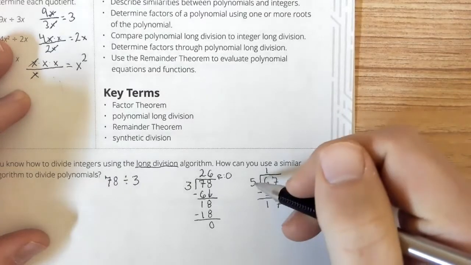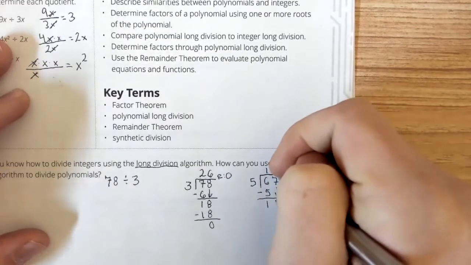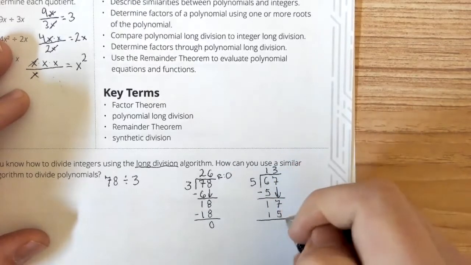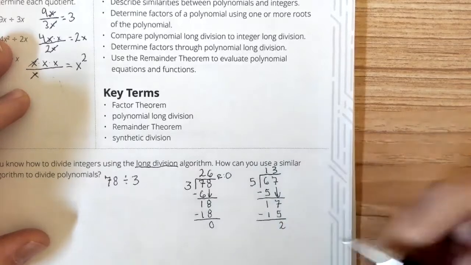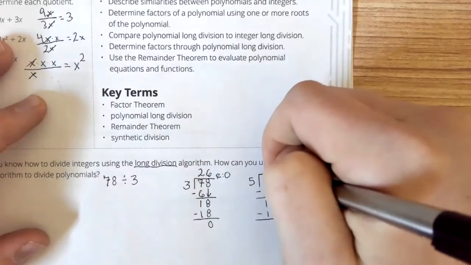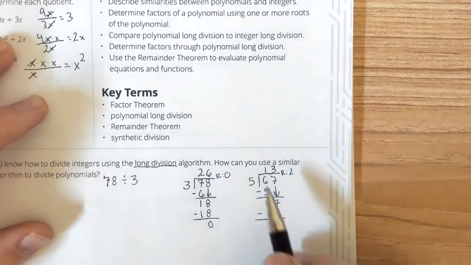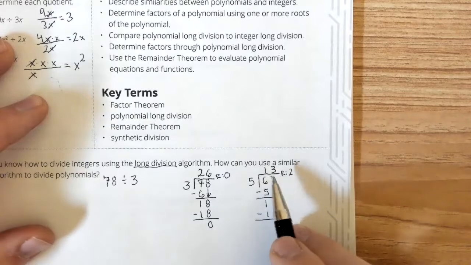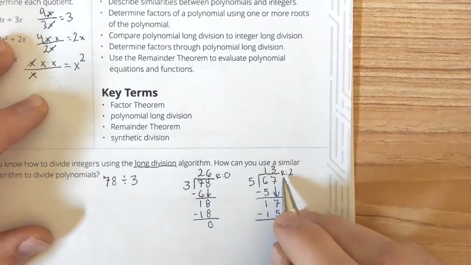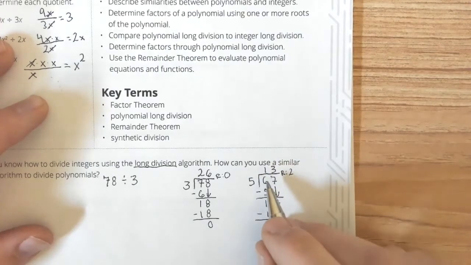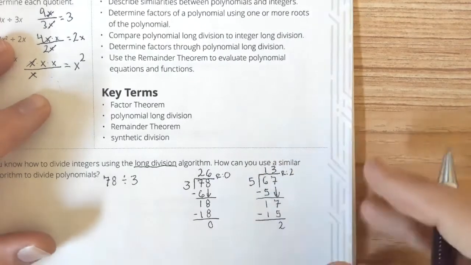Now we have this situation. How many times does 5 go into 17? 5 goes into 17 3 times. 3 times 5 is 15. We'll subtract, and 17 minus 15 is 2. So this time we do have a remainder. The remainder is 2. Or another way of saying that, 5 goes into 65 exactly 13 times, but then we still have 2 numbers not accounted for. We have a remainder of 2. Okay, that's something to look forward to later in the course. Let's flip the page here and go to M2-24.